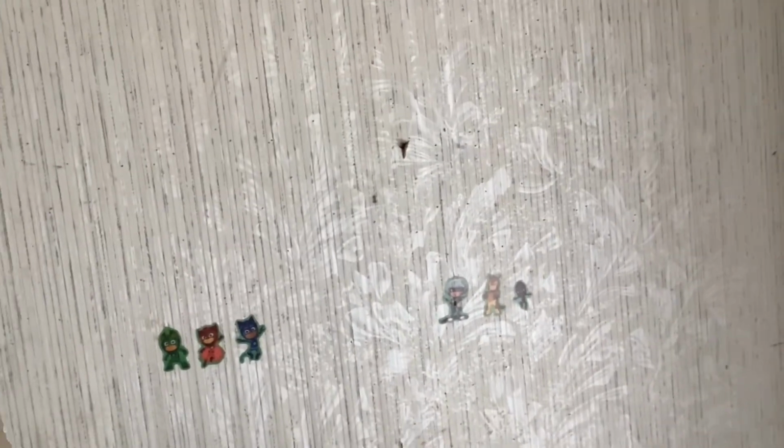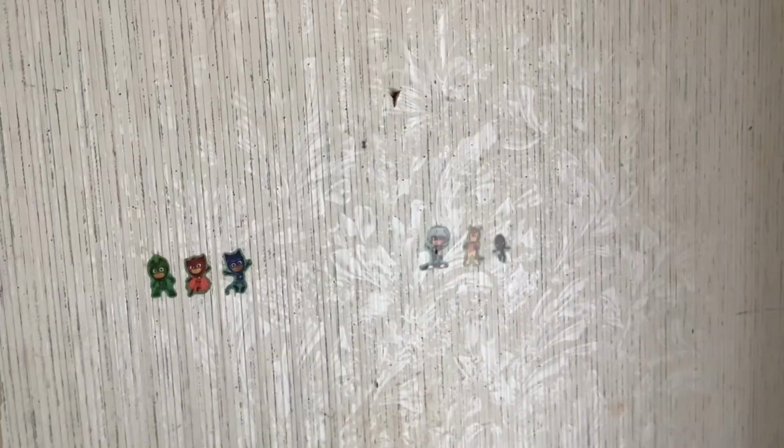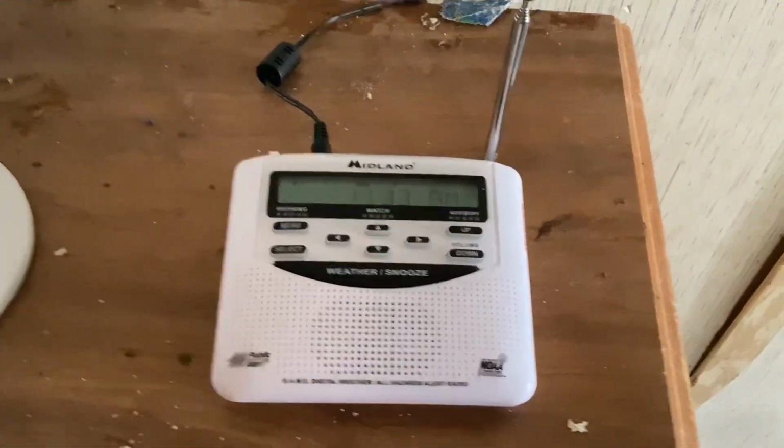Hello everybody, I am going to show you how to program a NOAA weather radio. I'll put these into a compilation. So here's my radio. It is already programmed. I'm going to show you how to do it as an example.